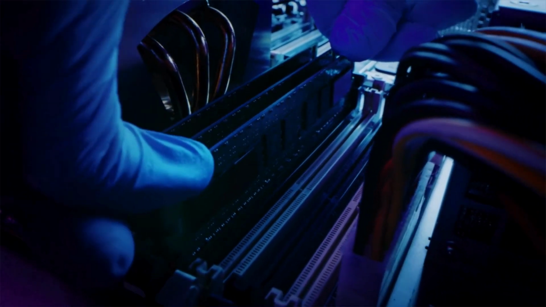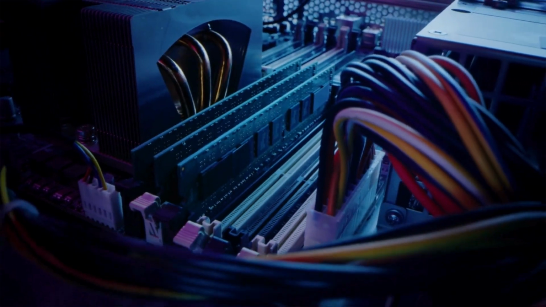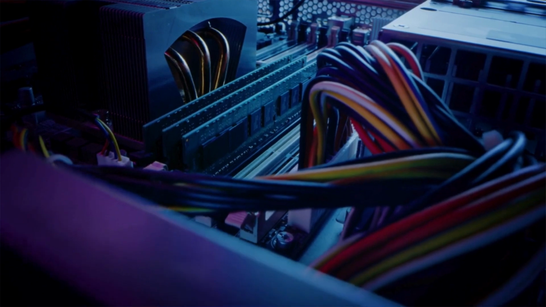It stores data using electrical charges in tiny cells, but it needs constant power to keep the data, so it forgets everything when you turn off your computer. If you need to study with more books at once, you will need a bigger table. Similarly, if you need to process more data at once, you will need more space in RAM.